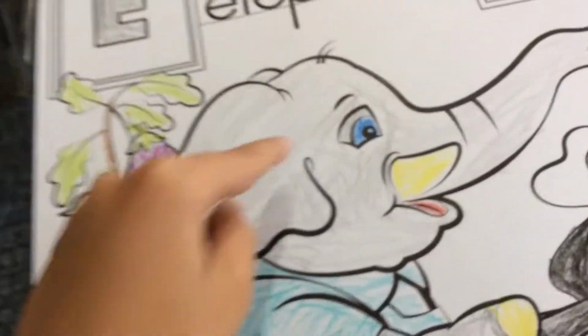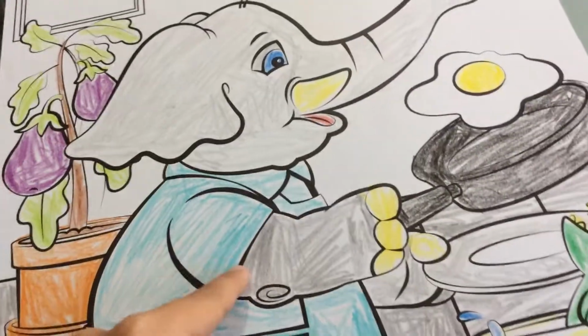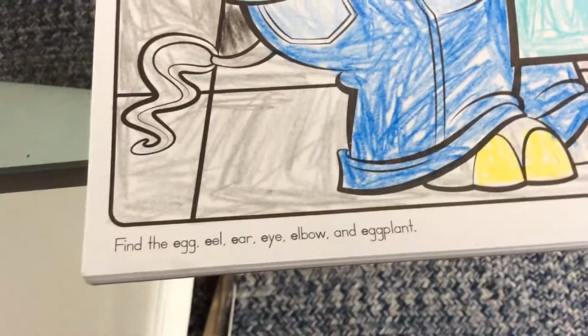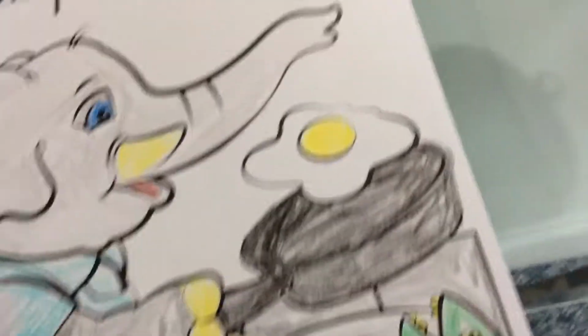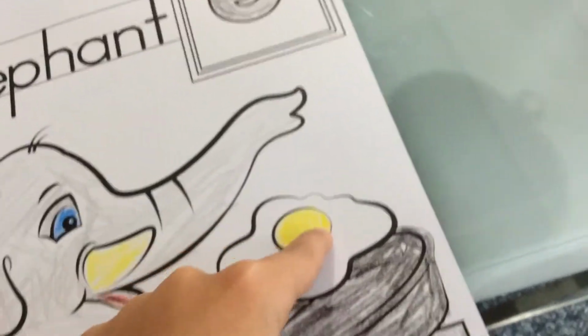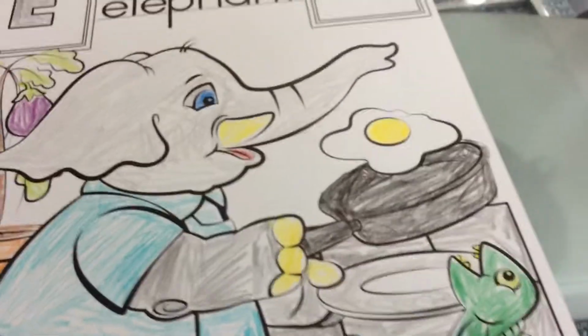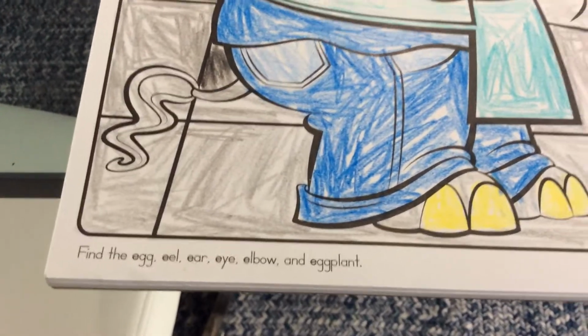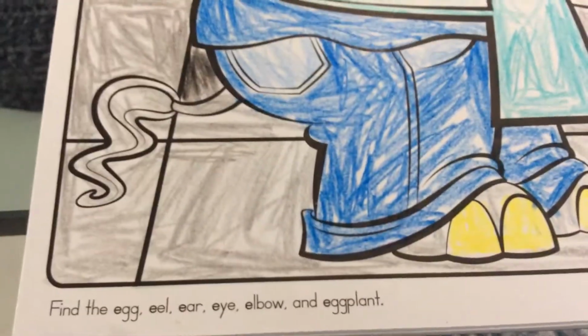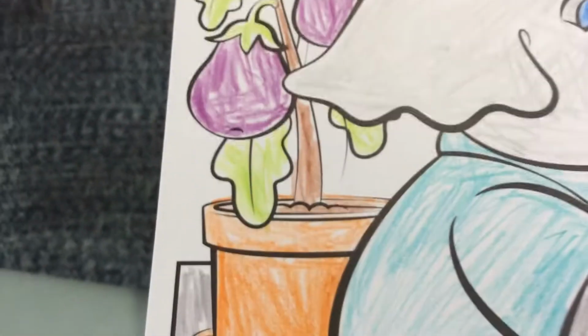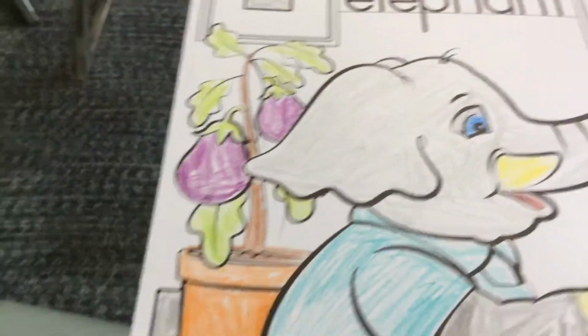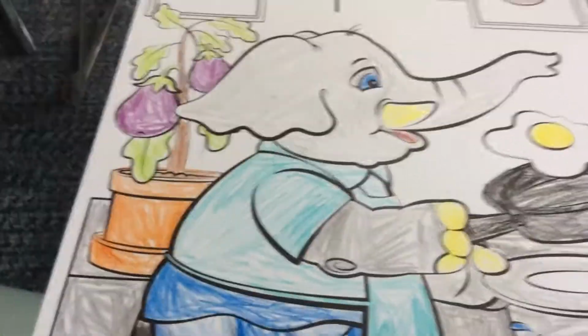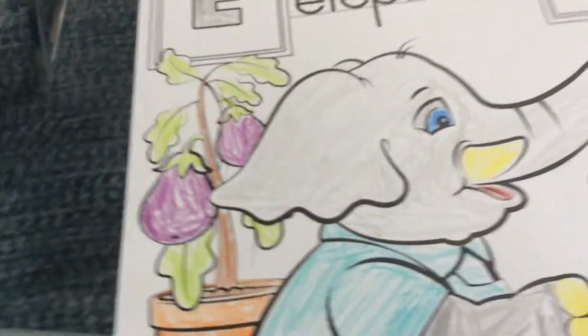So here's the ear. That's the elbow. Alright. So here's the egg, the white part and the yolk. It looks like the egg is baking. And that's the eel in the little fish tank ready to eat the egg. She found the egg. And here's the eggplant on the little tree right there. It's kind of like the elephant's little plants. Alright, let's continue.